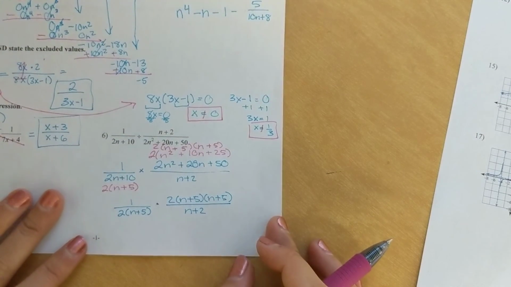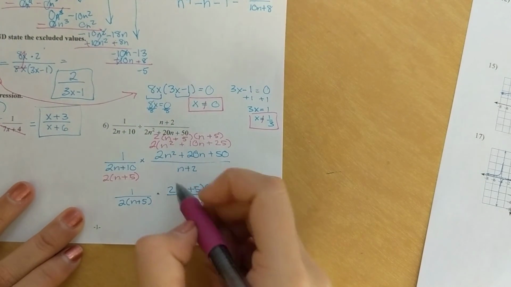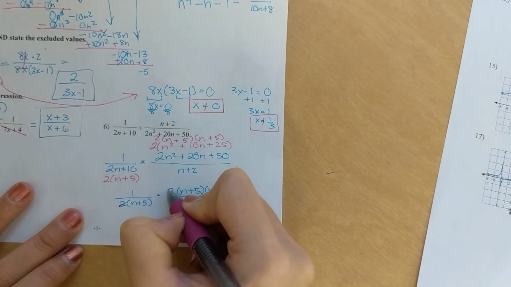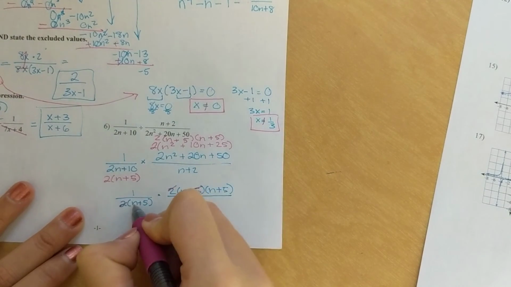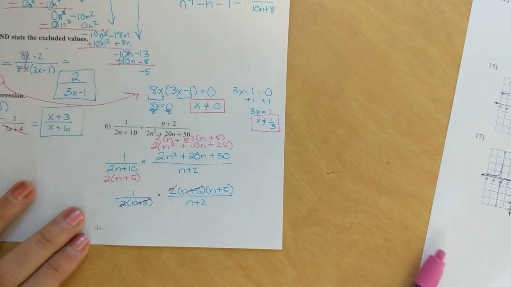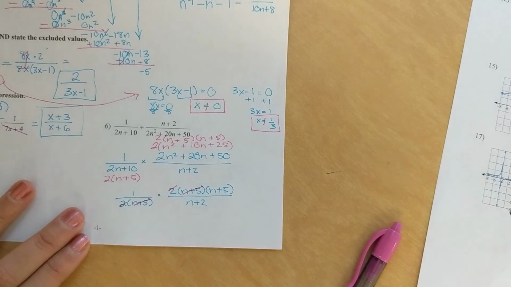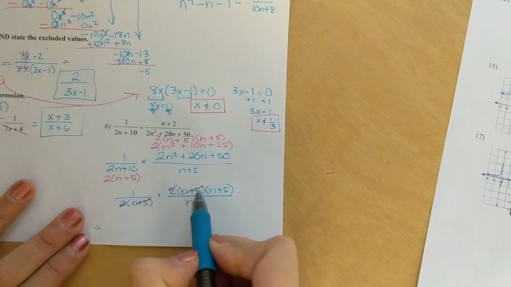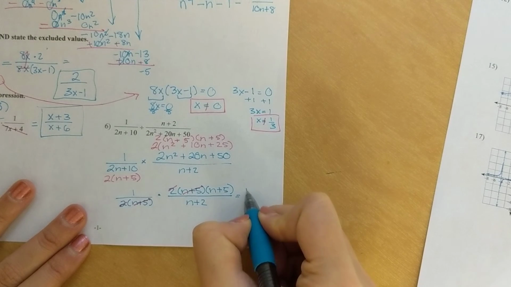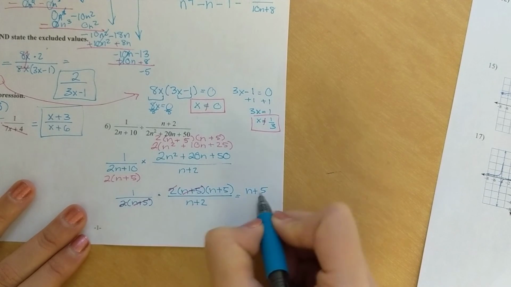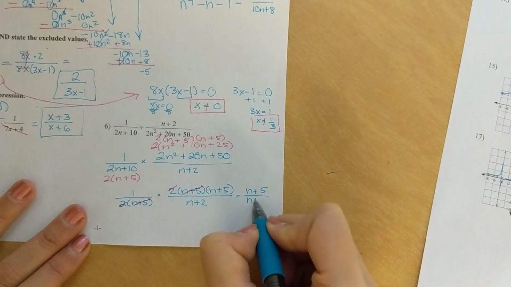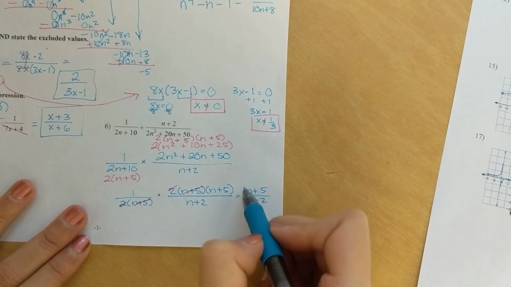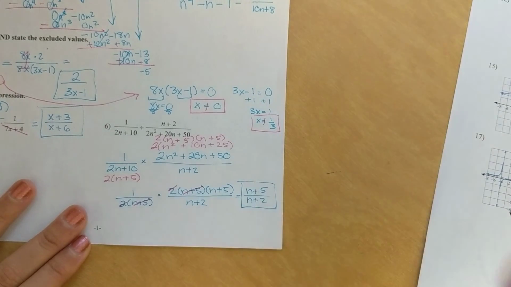Okay, so now I have 2 divided by 2 is 1. n plus 5 divided by n plus 5 is 1. So my numerator is 1 times 1 times 1 times n plus 5, which is n plus 5, over 1 times n plus 2, which is n plus 2. Can I reduce the n's? No, I cannot. That is that.